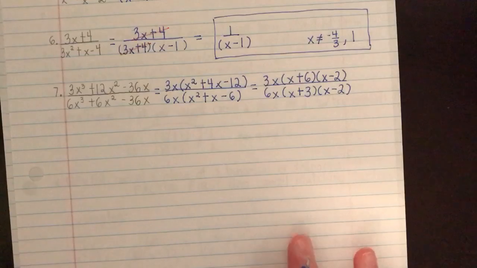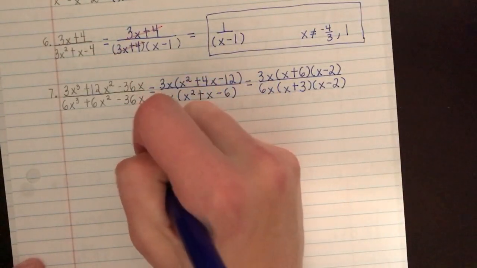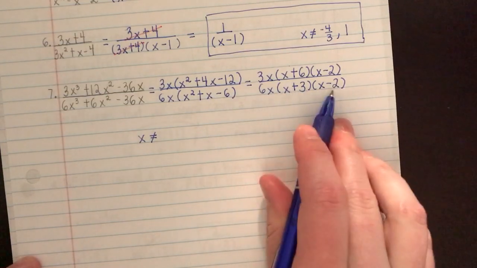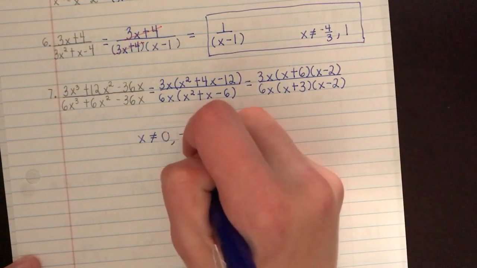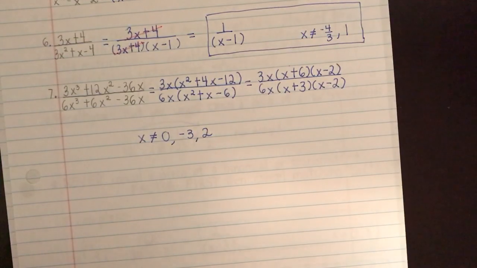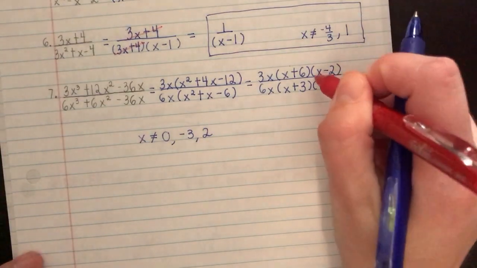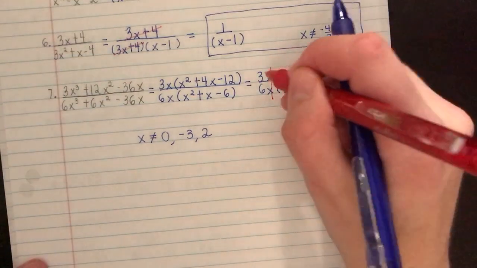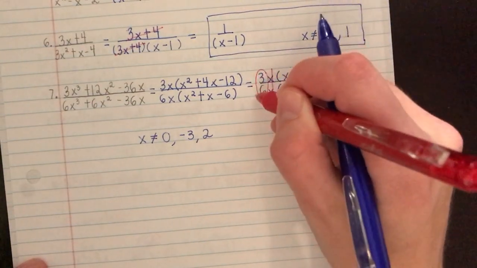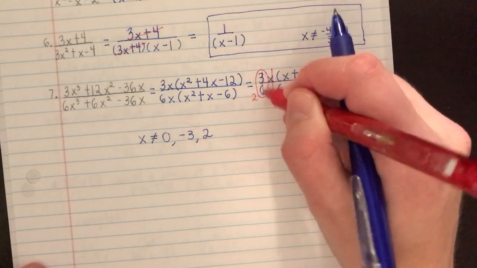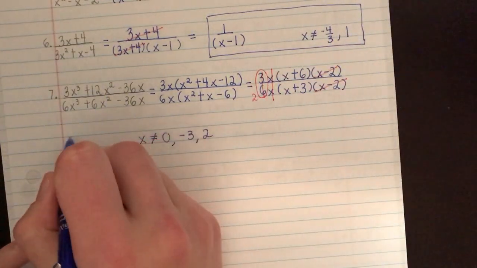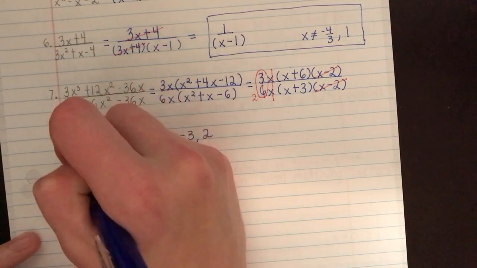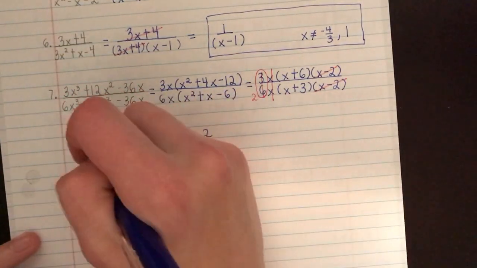Okay, I want to cancel, but at the same time I need to give my restrictions. So x cannot equal 0, negative 3, and positive 2. Those are my restrictions. And then x minus 2 cancels out. My x's cancel out. This simplifies to 2 on bottom, right? Okay, so then I would have x plus 6 on top, 2 times x plus 3 on bottom.